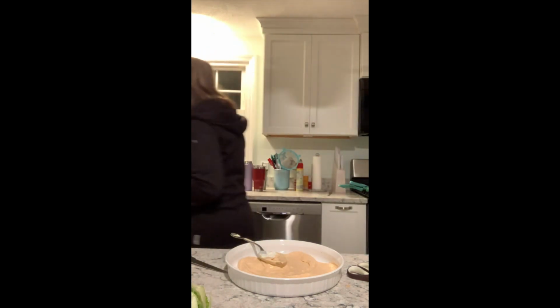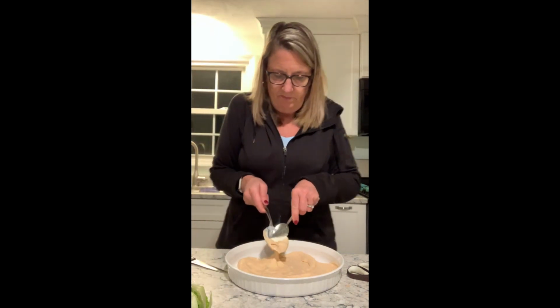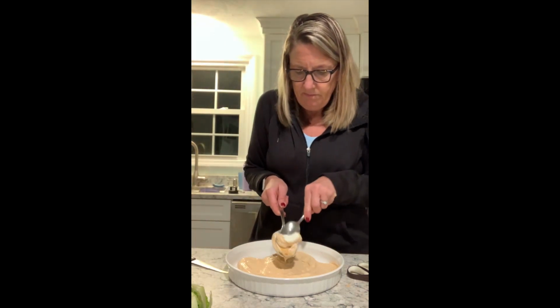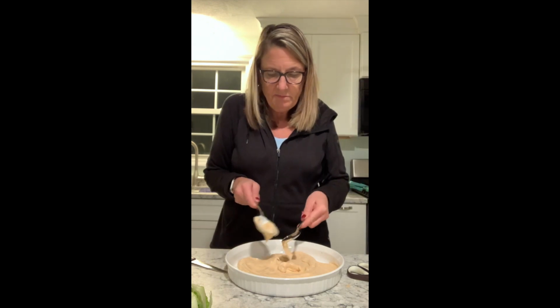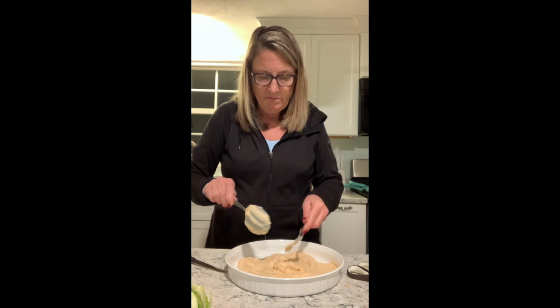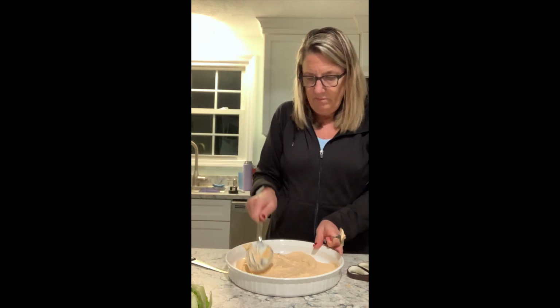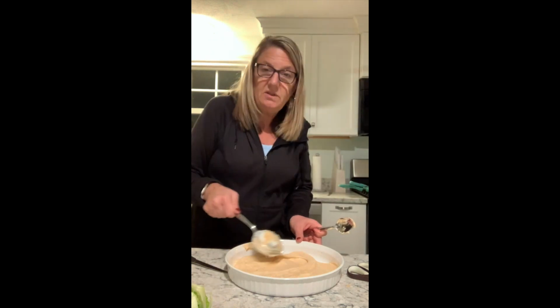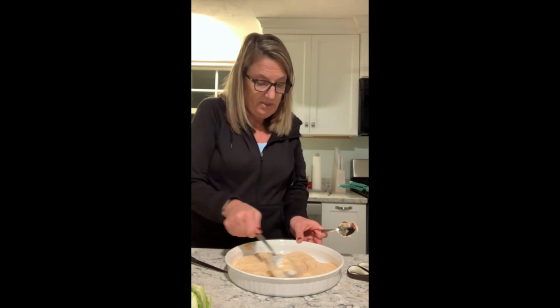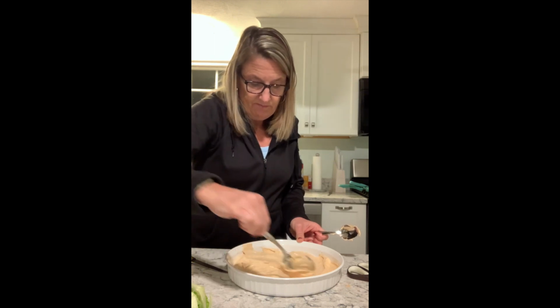Let me grab another spoon. So after this is done, you will need to keep it in the fridge if you're not going to eat it right away, just because there's cheese on it and veggies.